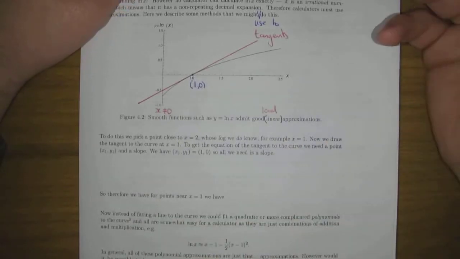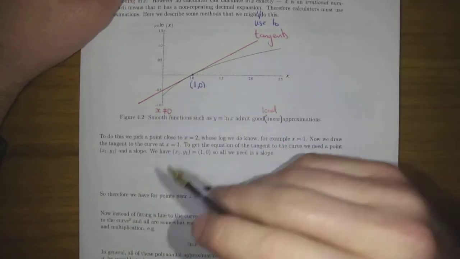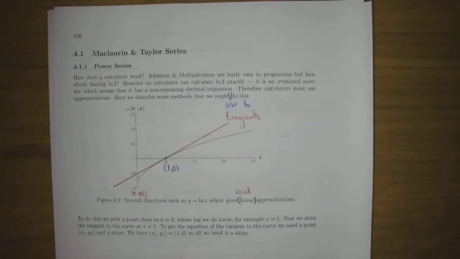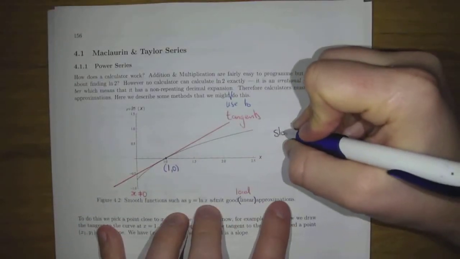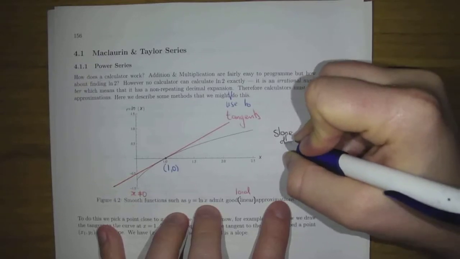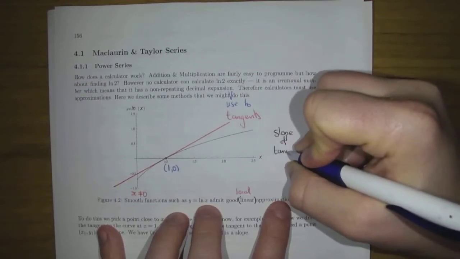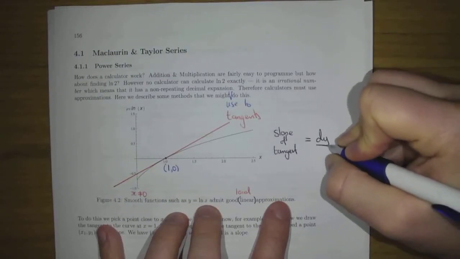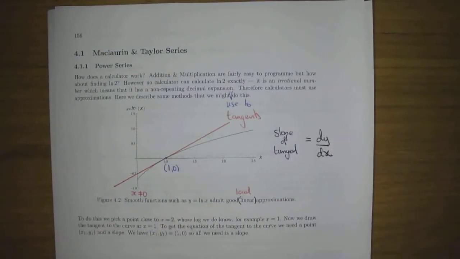Now we draw the tangent. To get the equation of the tangent to the curve, we need a point and a slope. We have a point, so we need a slope. How do you get the slope of a tangent? You should know that all day long. The slope of the tangent is equal to dy/dx, the first derivative. That's what the derivative is for.